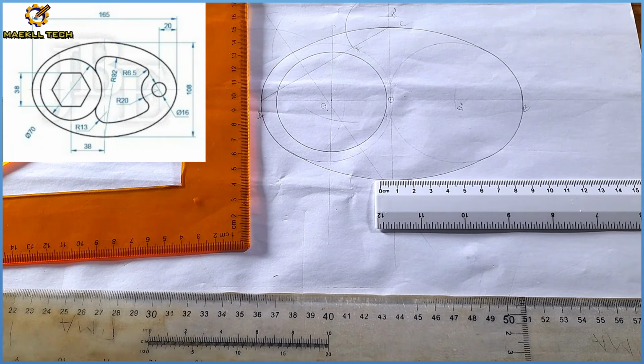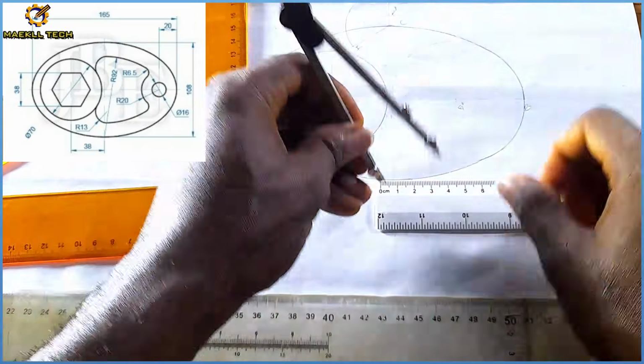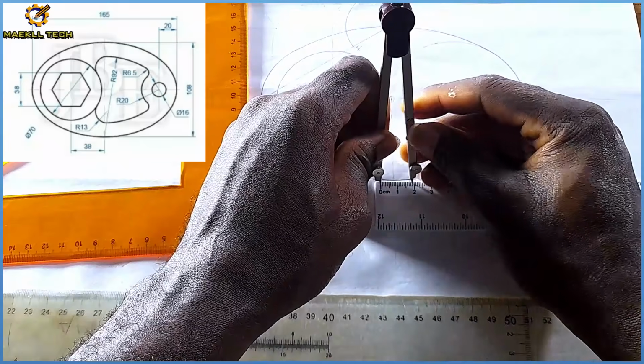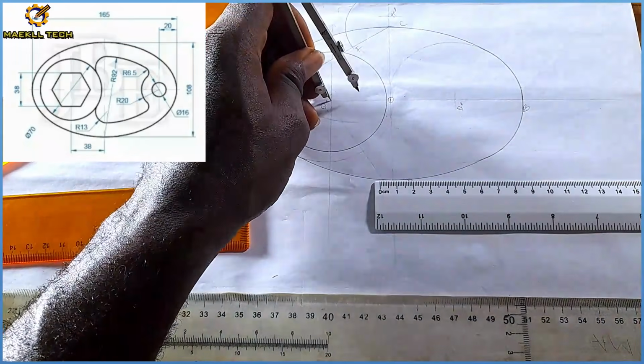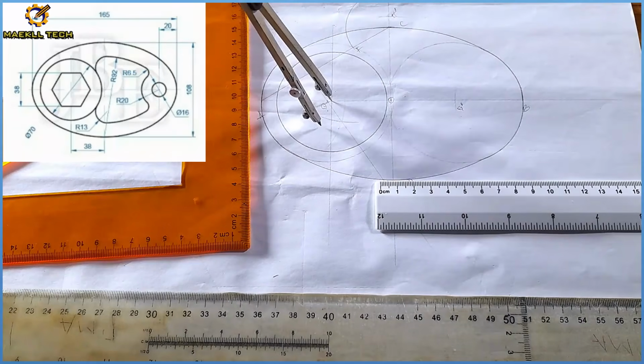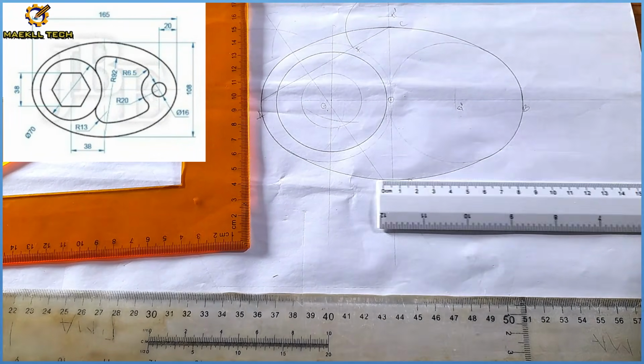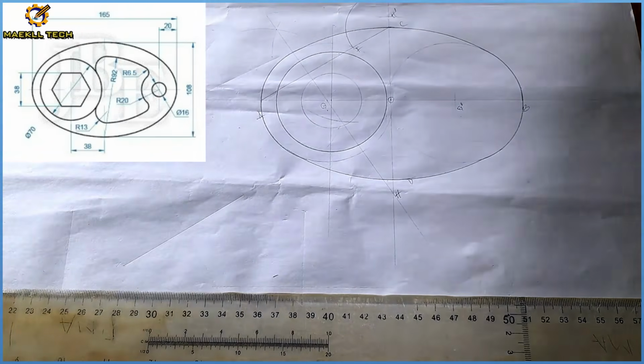Now on the inside, we have the hexagon. We are told that the distance across flat for the hexagon is 38, and that's going to be radius 19. So with my compass, I measure radius 19, which is this. At the center of 38, I produce this circle faintly. Producing that circle faintly, I'm going to develop my hexagon first of all.